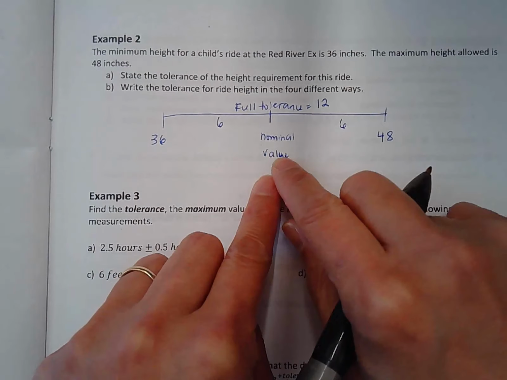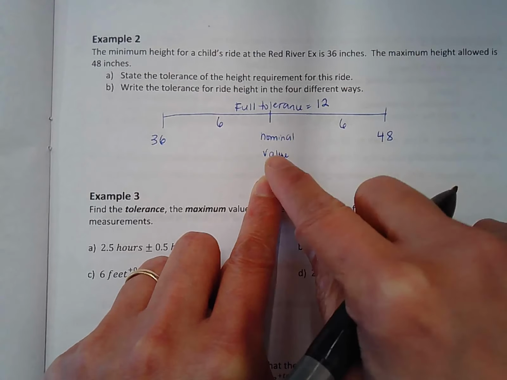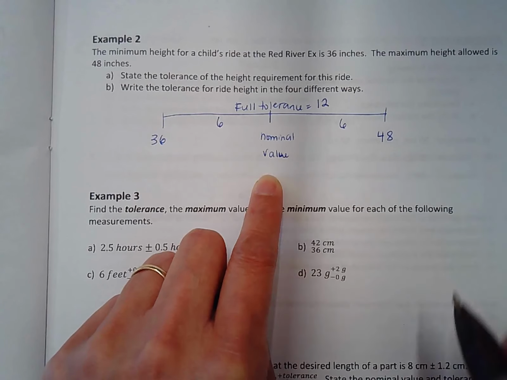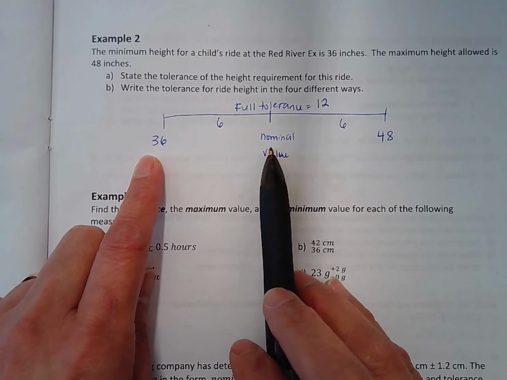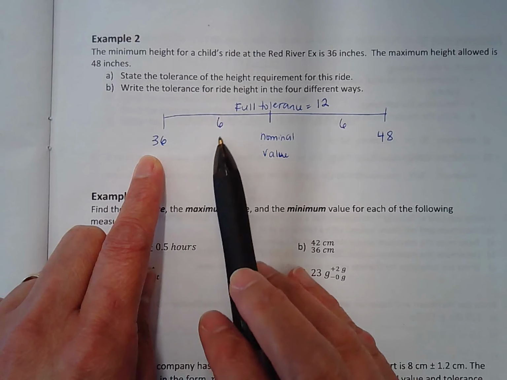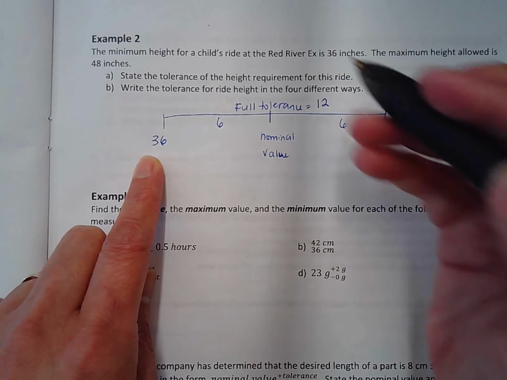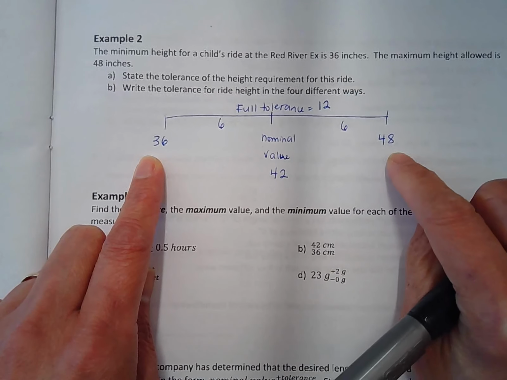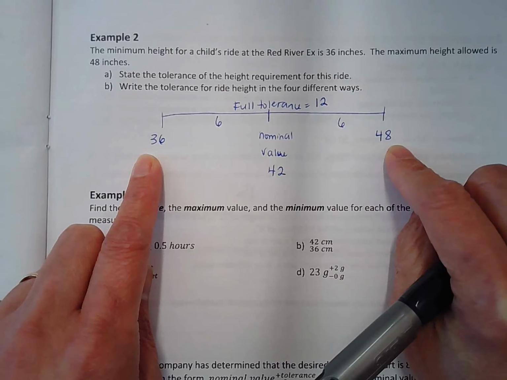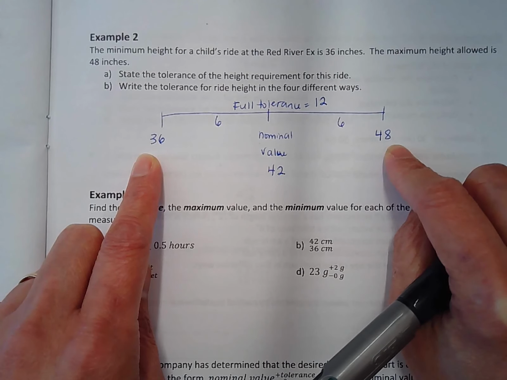If the nominal is in the middle, what do you think the middle is going to be? So it's 36 from the minimum to go to the middle. We're going to add 6, so that's going to give us 42. And then add another 6, and that's going to give us the 48. Okay?